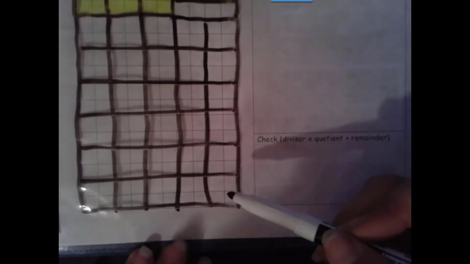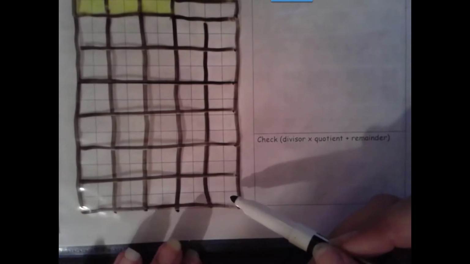Okay, 4, finally one that works. So 4 is our greatest common factor. Now we need to count up our total groups of 4. I have 5 in each row, so I'm going to count by 5s.